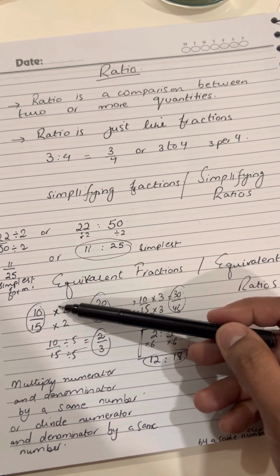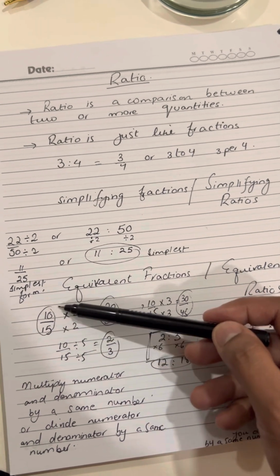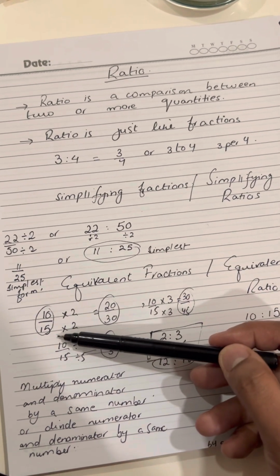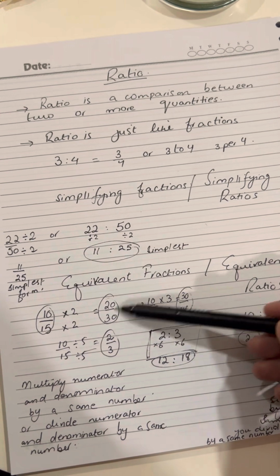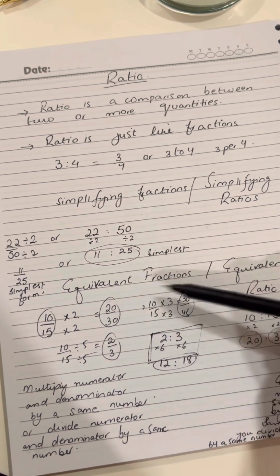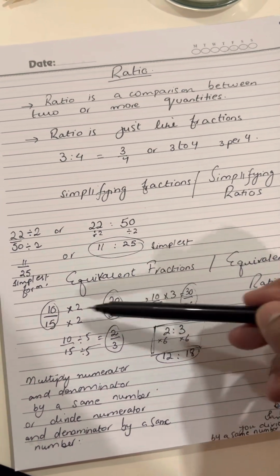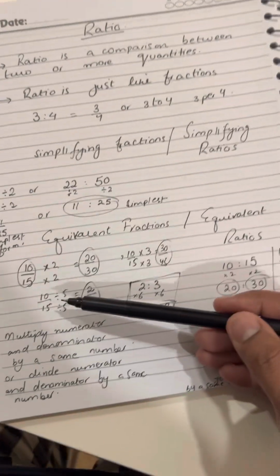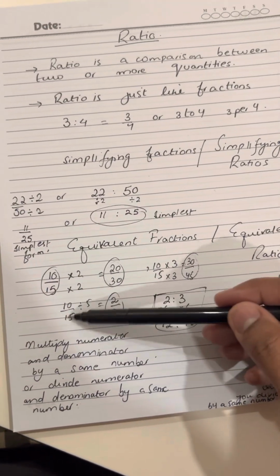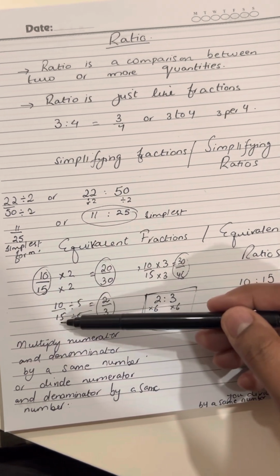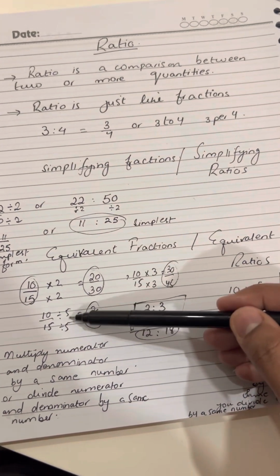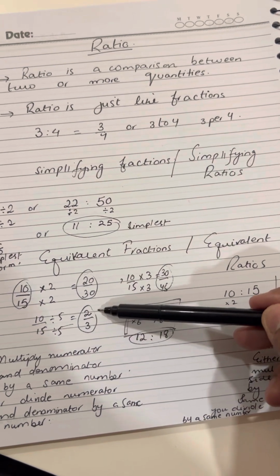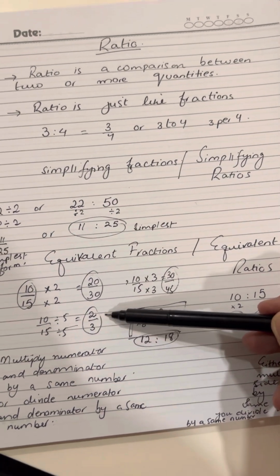Whichever number you pick, you multiply it to the numerator and to the denominator, and the resulting fraction is going to be an equivalent fraction of 10 by 15, right? Or you divide both the numerator and denominator by the same number. The resulting fraction is going to be an equivalent fraction as well.